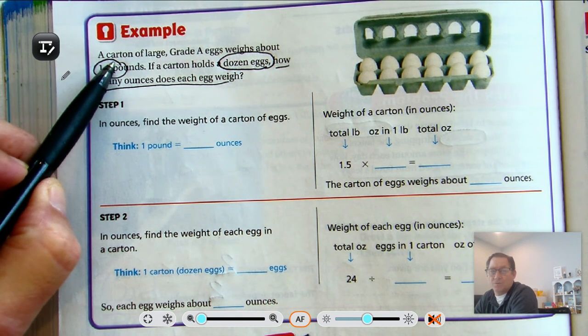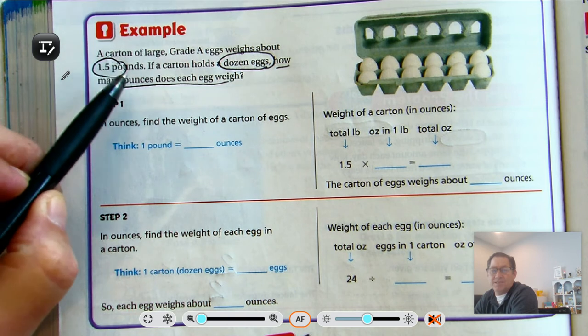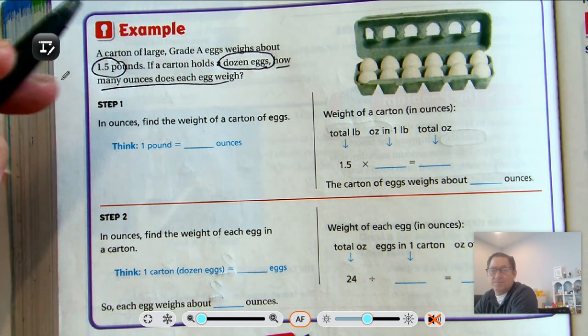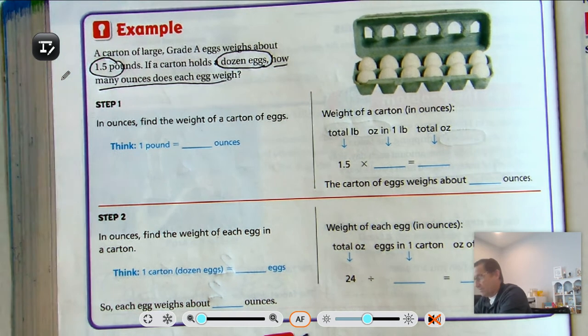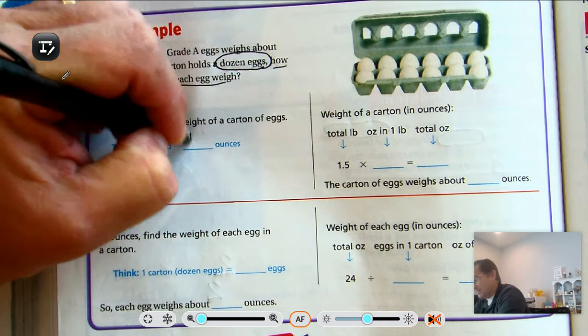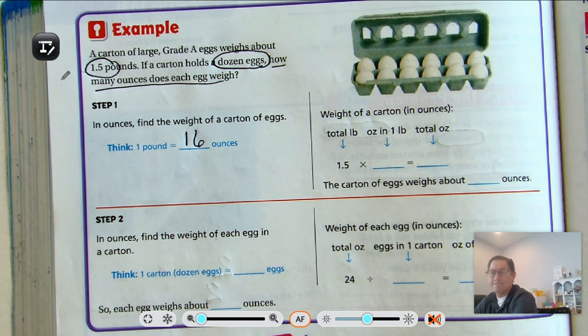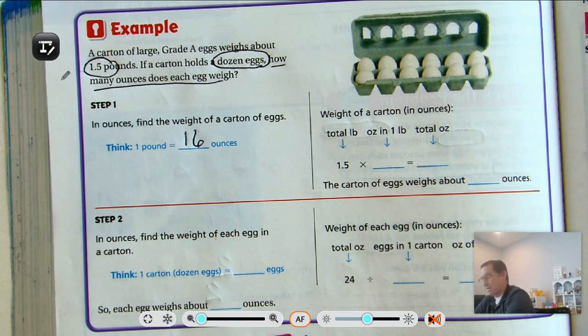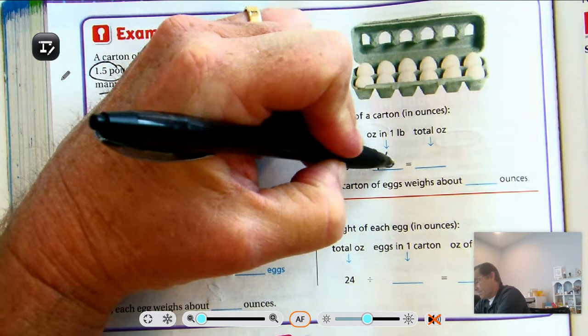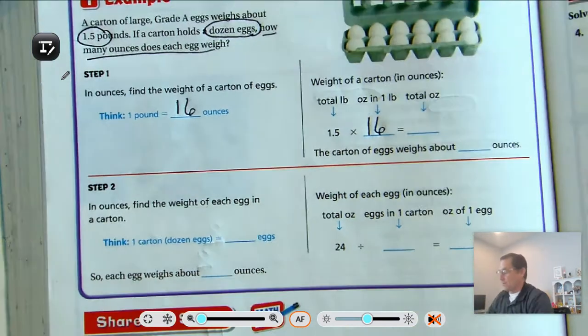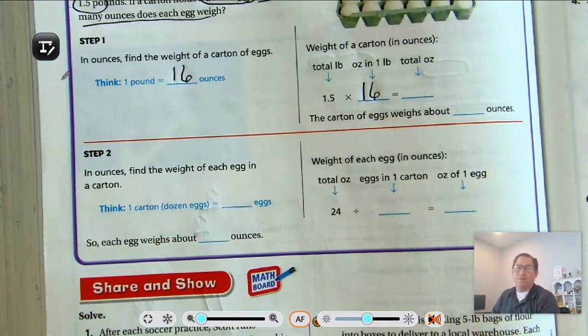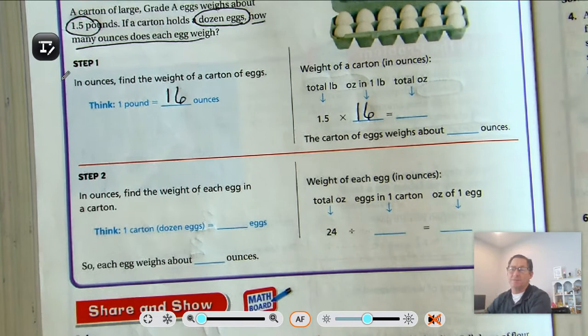Now, it says in ounces. Well, we're given pounds, right? So we're going to have to change these pounds into ounces. So in ounces, find the weight of a carton of eggs. So 1 pound is 16 ounces. So what's the weight of the carton in ounces?